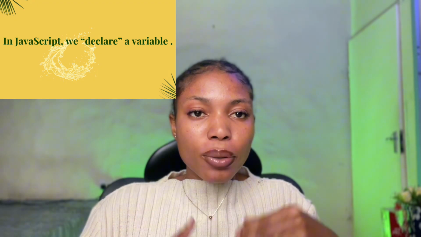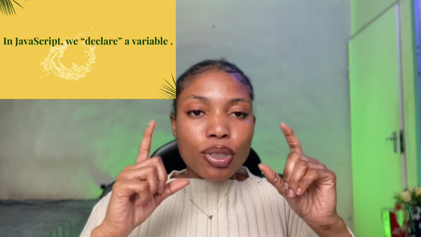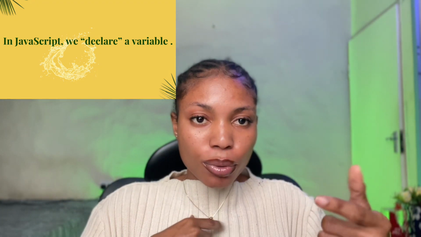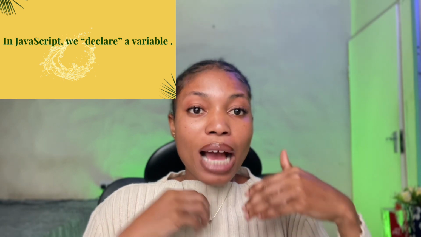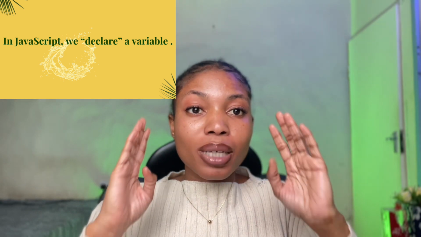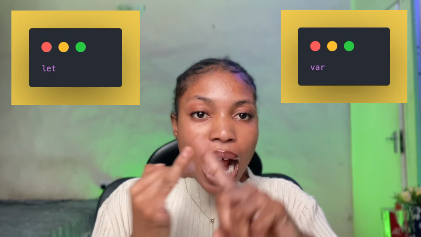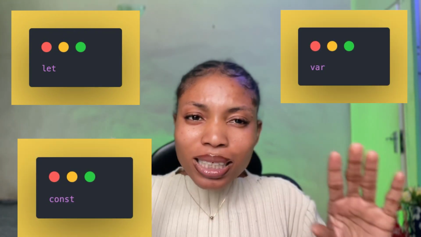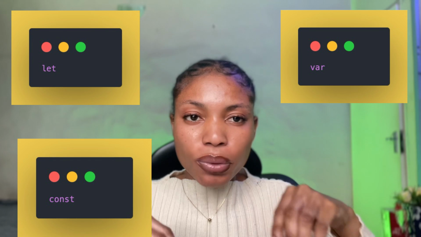How do we create a value and a variable? In JavaScript, we declare a variable. That's the term used. So how do we declare a variable? We have some major keywords in JavaScript that can be used to declare a variable. We have let, we have var, and we have const. Understanding this difference is a whole topic, but I'm just going to brief it.